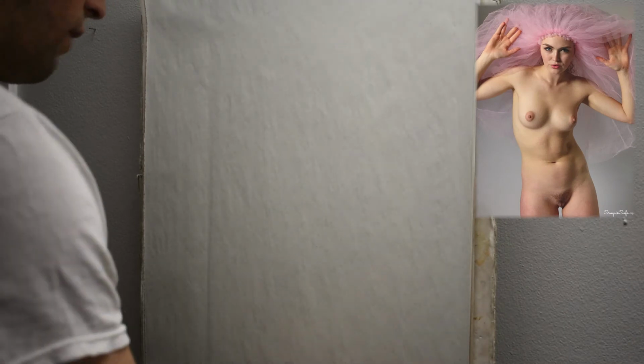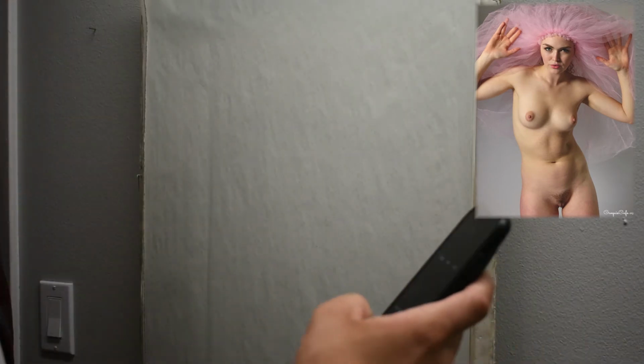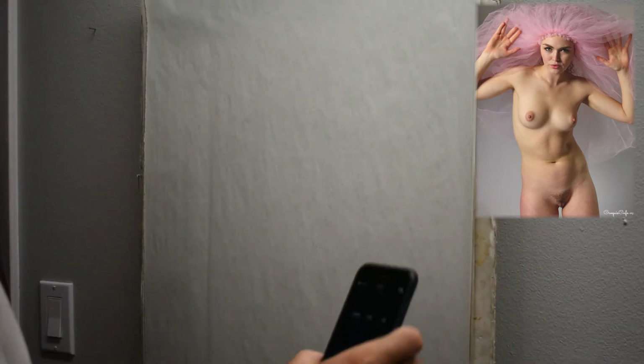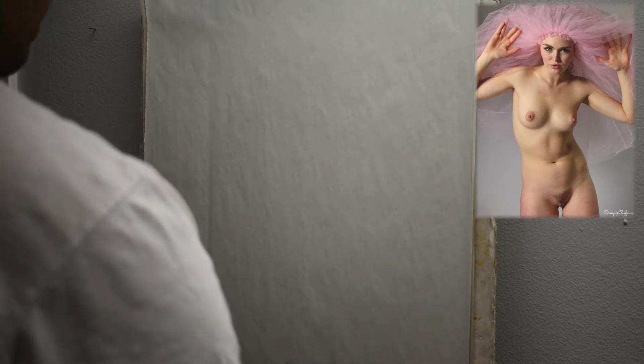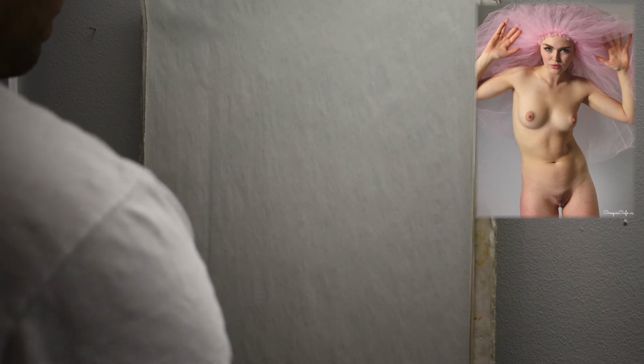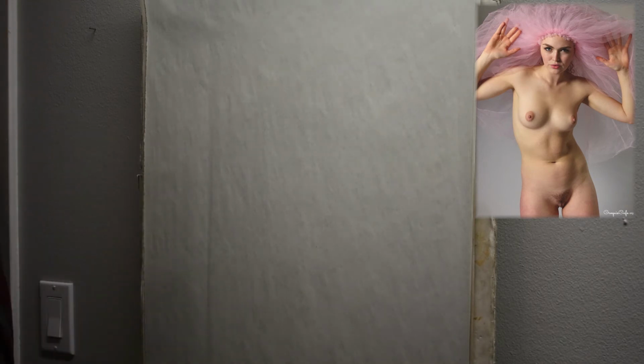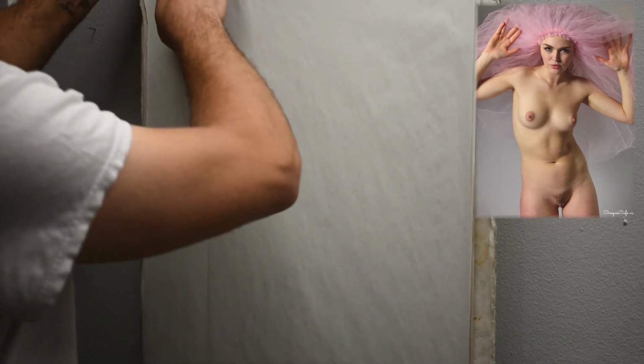Okay, now we have a different reference image up, and I'm going to try to do this. I'm going to show you guys what I can get in a 5-minute pose. I'm going to set a little timer here. I'm going to try to talk through this still. Okay, so here we go, 5 minutes.